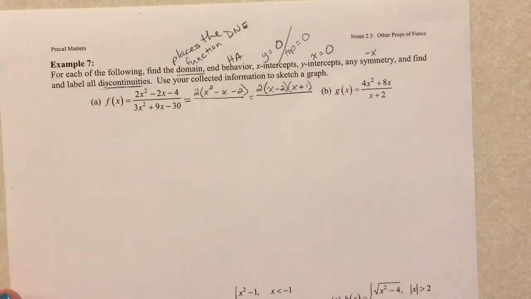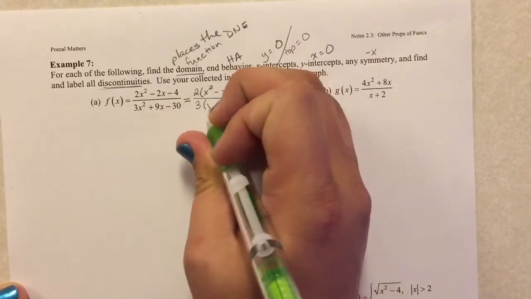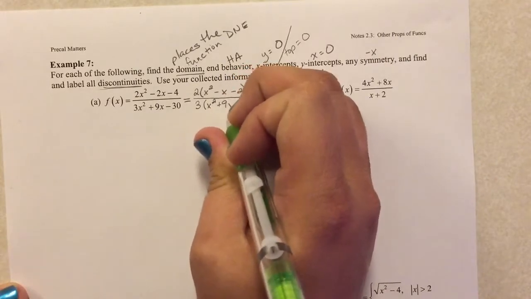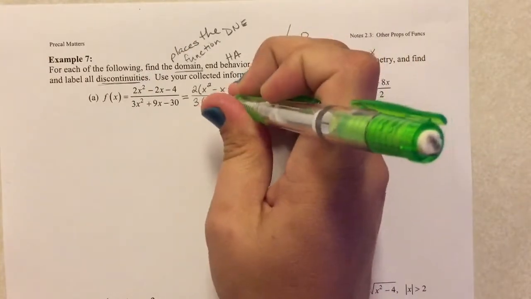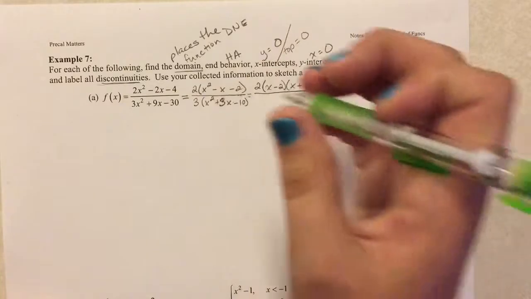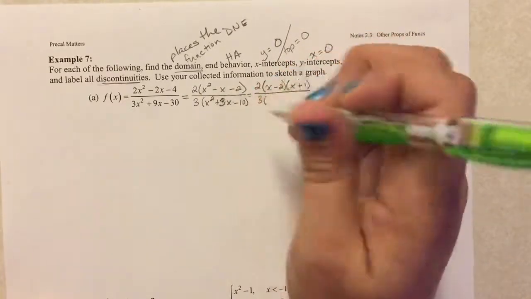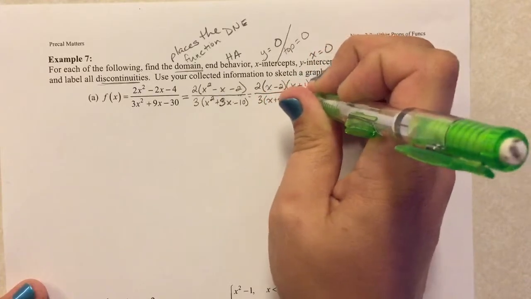Okay, and let's look at the denominator. The denominator, I can take a 3 out. So this is x squared plus 3x minus 10. Okay, and so that factors to x plus 5 and x minus 2.